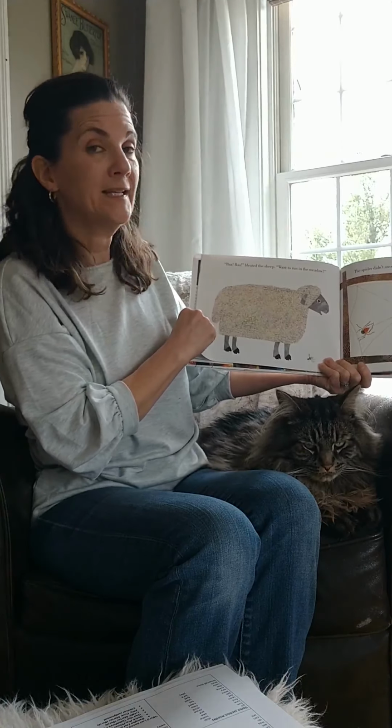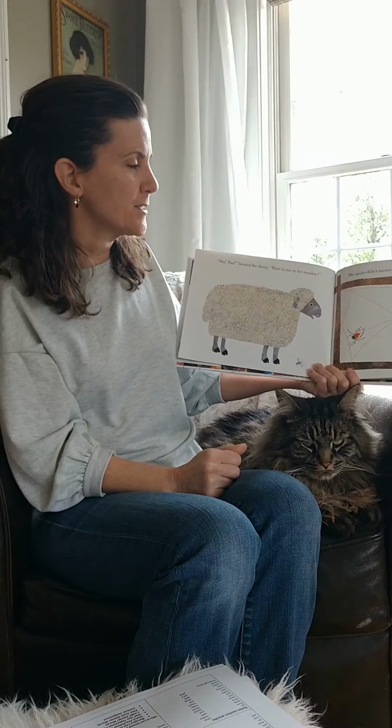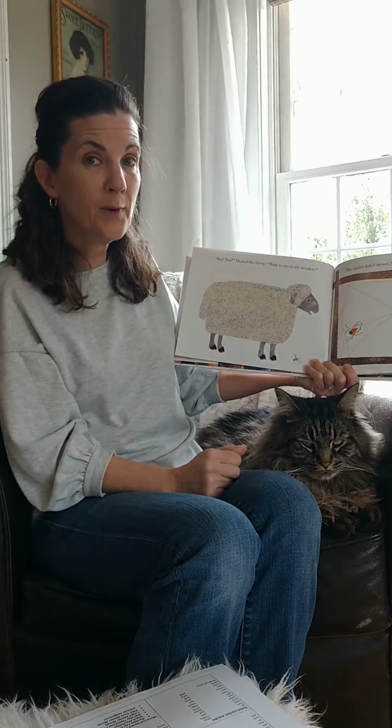Bah, bah, bleated the sheep. Want to run in the meadow? The spider didn't answer. She was very busy spinning her web.